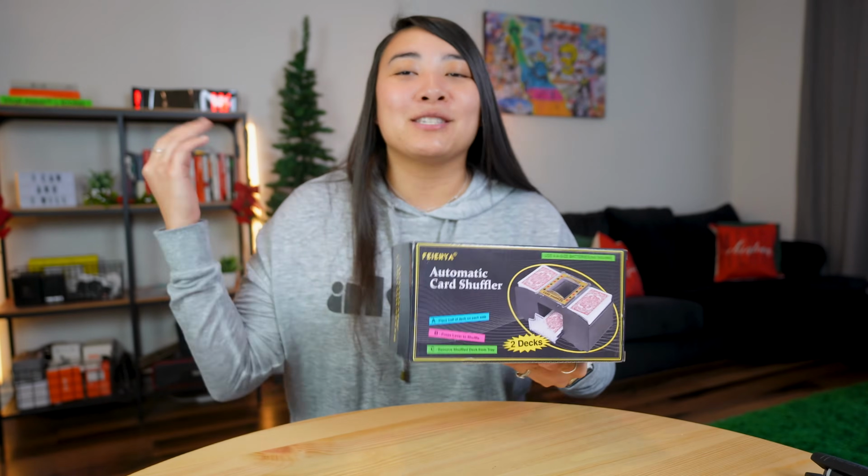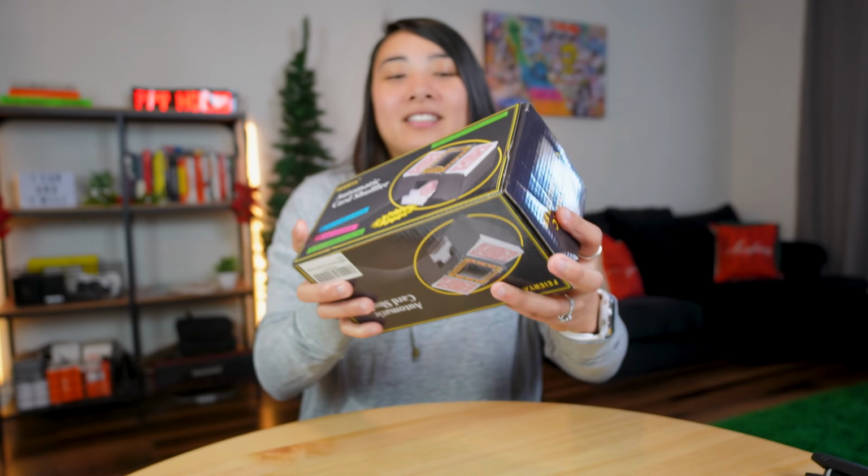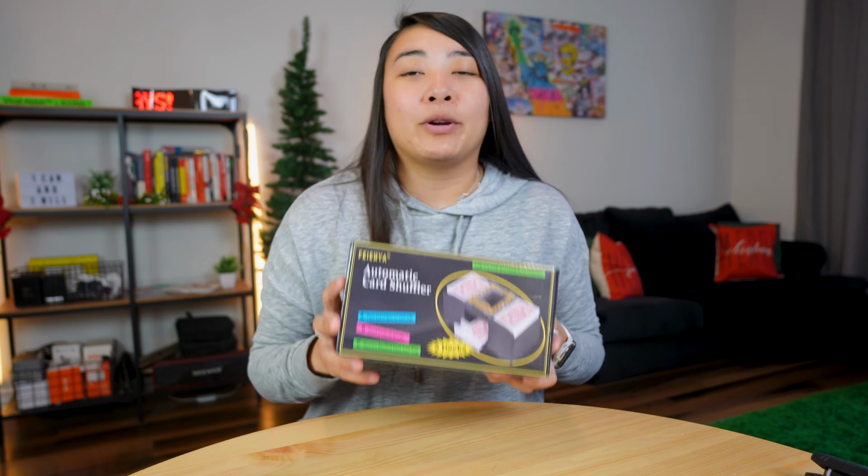It came super fast, but I have already received the product. I have it right here in front of me. This is the box that it comes in. This is exactly how the product comes, and now I'm ready to review it.